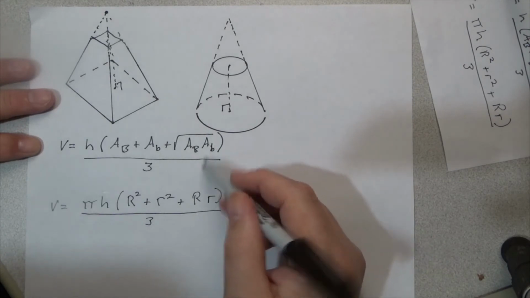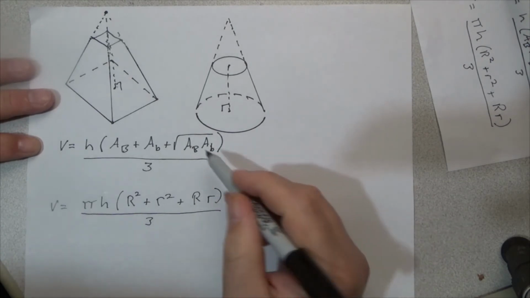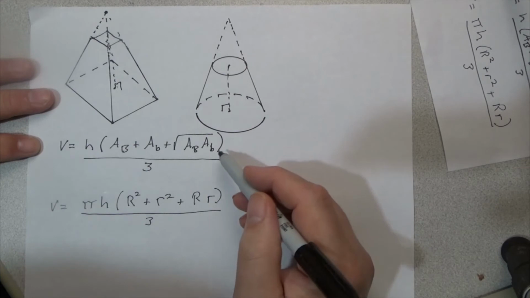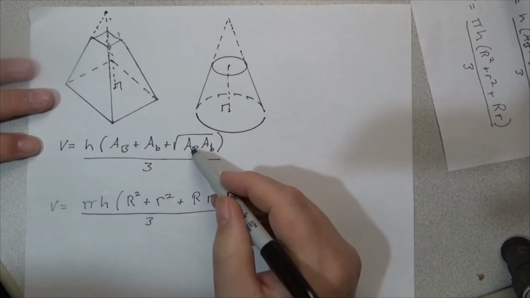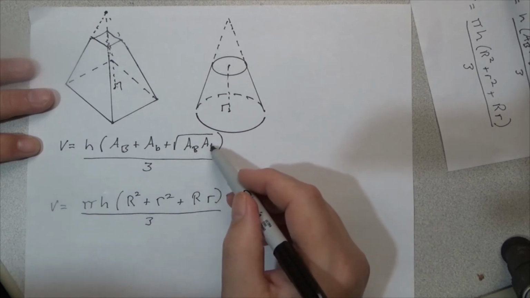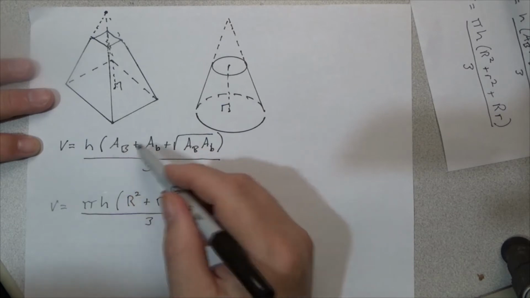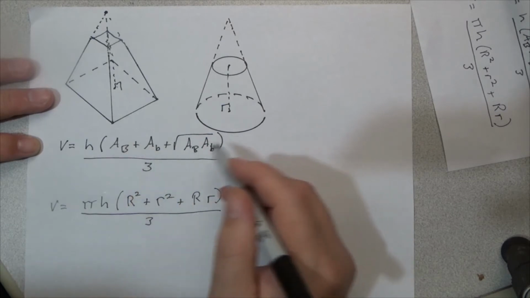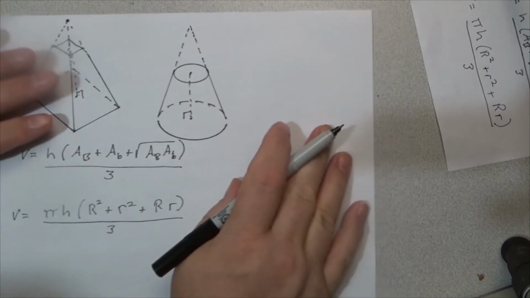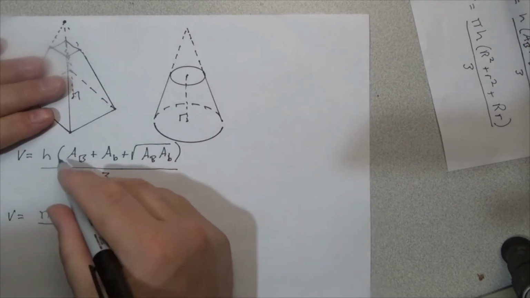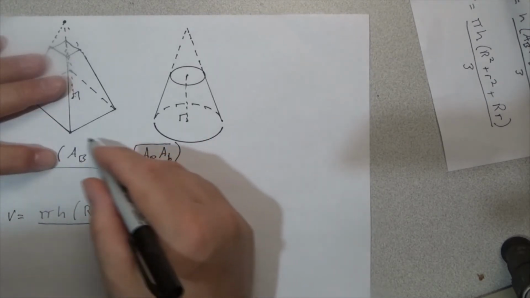Now this comes from this. Remember, the area of a circle is pi r squared. So each of these were pi r squared. Let me show you how that comes about. Let's just look at this part of it right here.